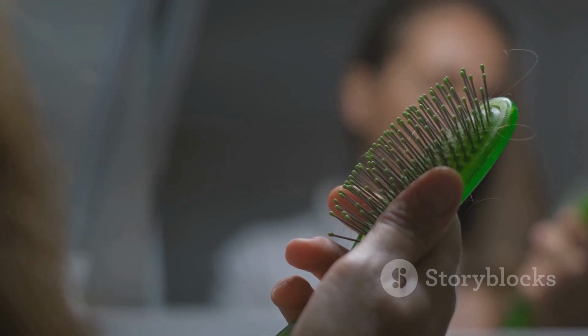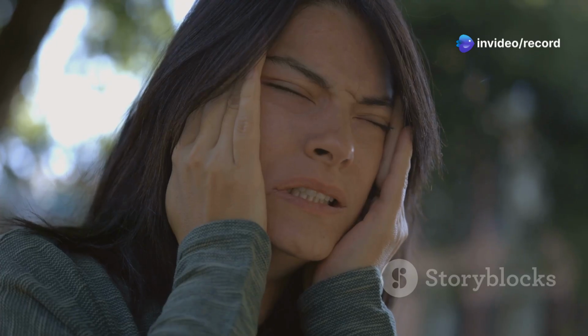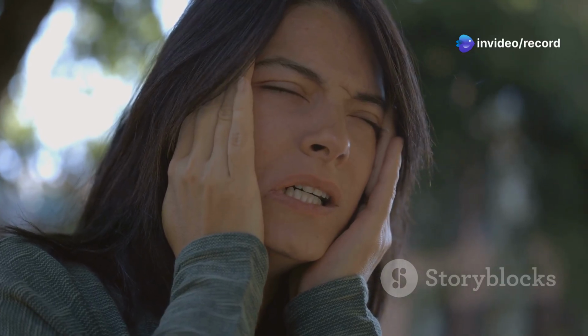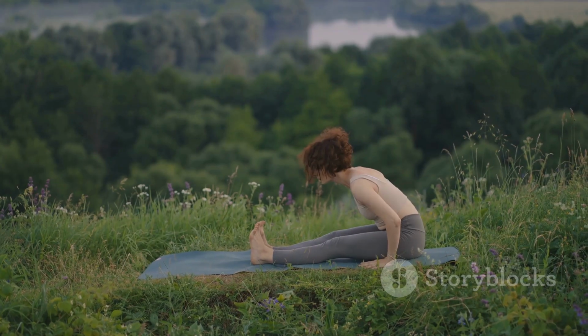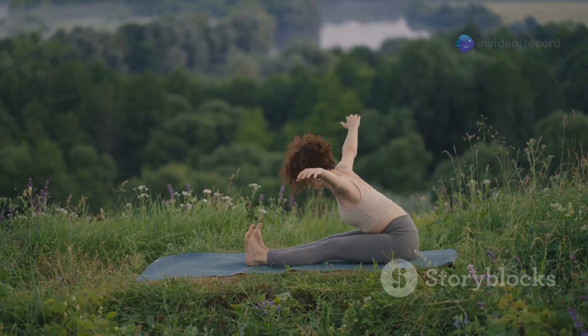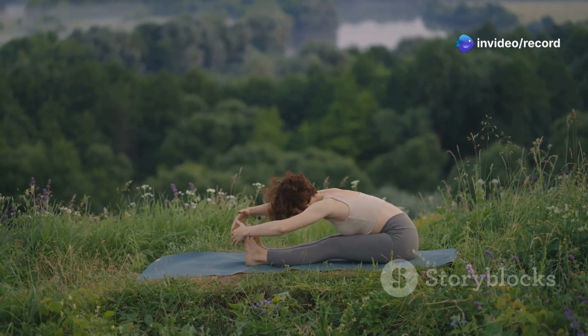Managing stress is also crucial, as stress can trigger and worsen hair loss. Incorporate stress management techniques into your daily routine to help keep your hair healthy. Practice relaxation techniques like yoga or meditation. These activities can help reduce stress levels and promote overall well-being, which in turn can benefit your hair health.